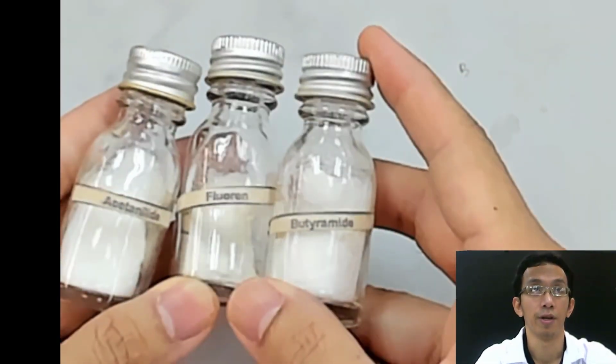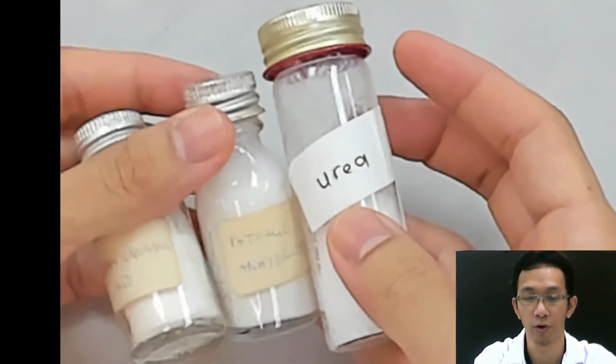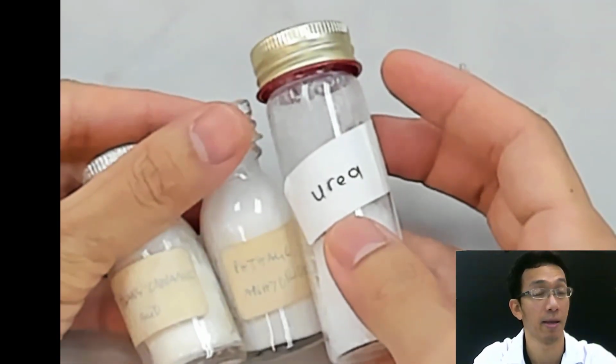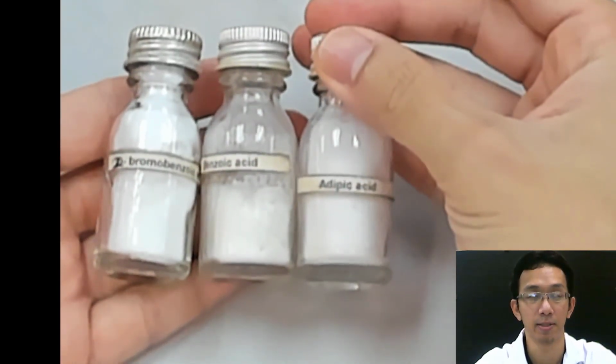So that is group number 1. Group number 2 is here: you have urea, cinnamic acid and tranexamic acid. And you have group number 3 here: bromobenzoic acid, benzoic acid and adipic acid.